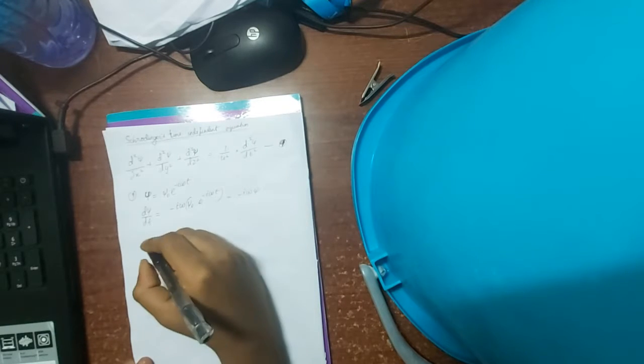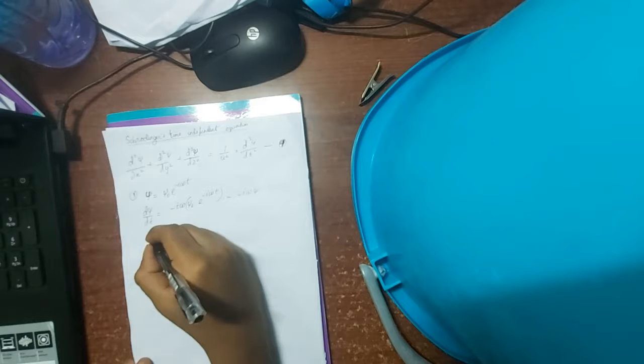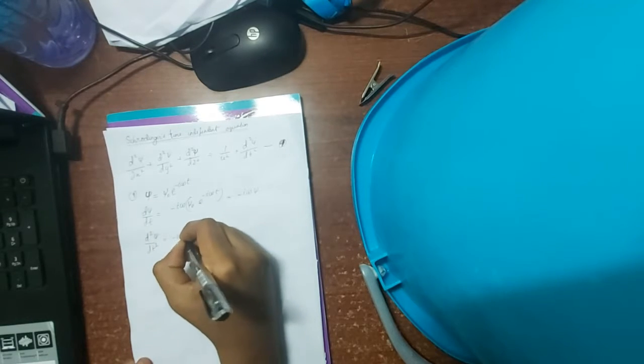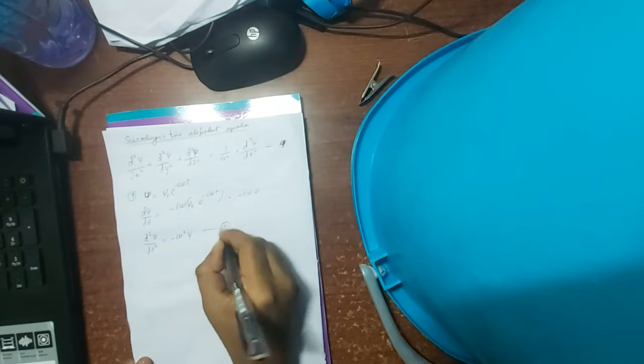Now if we double differentiate it, we get, let this be equation number 5, d square psi by dt square is equal to minus omega square psi.